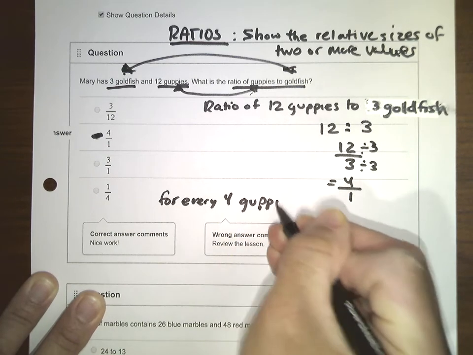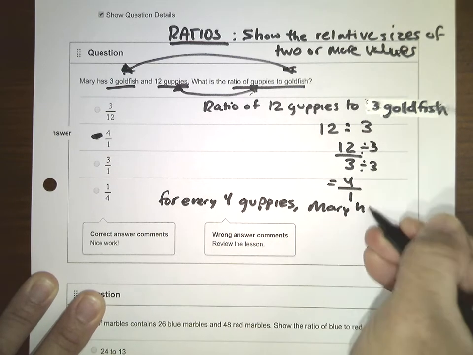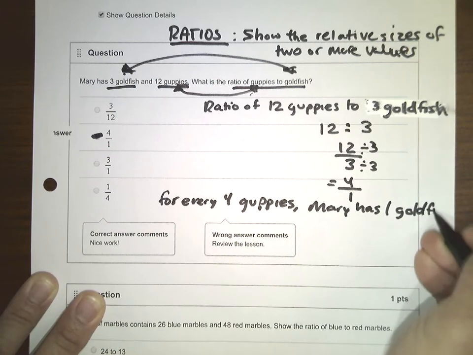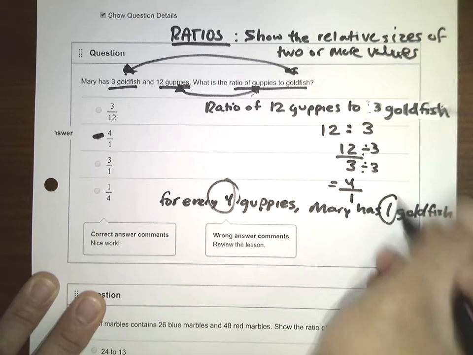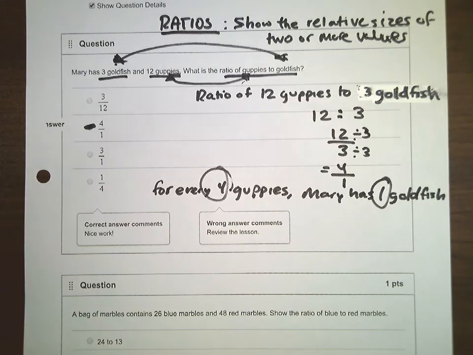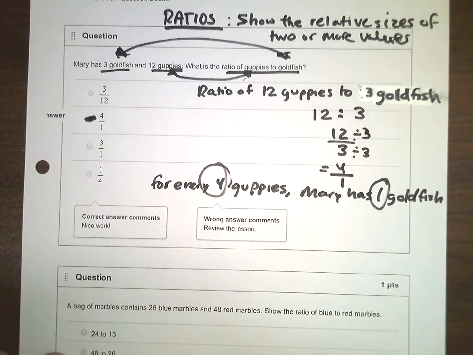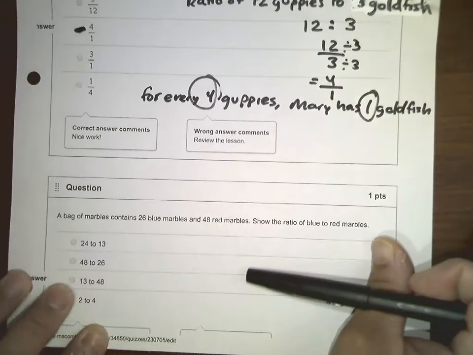4 guppies, Mary has 1 goldfish. So we need to know both numbers of this ratio for it to have some meaning in terms of the relative sizes of the values. So remember that the 4 means guppies and the 1 means how many goldfish Mary has, and so those are different units showing the relative sizes of the number of guppies that Mary has compared to the number of goldfish. So you really need to know both numbers here, the 4 and the 1, to give it some meaning.